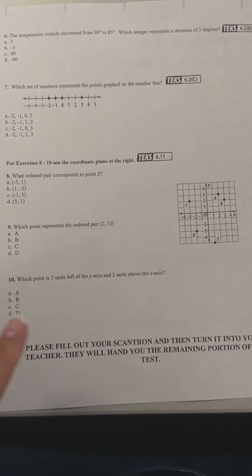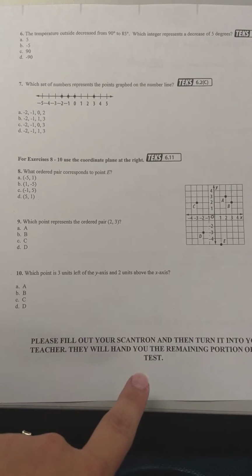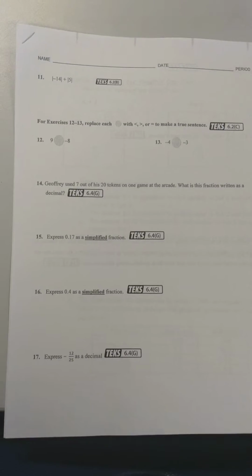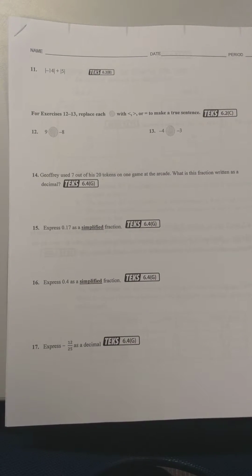After you answer these, please make sure you fill out your Scantron and then give it to your teacher, and they will hand you the remaining portion of the test. Okay, here's the remaining portion. This is short answer, no Scantron.